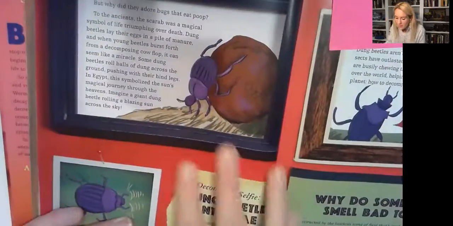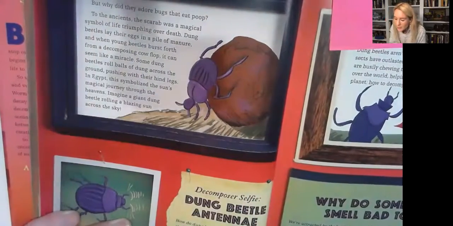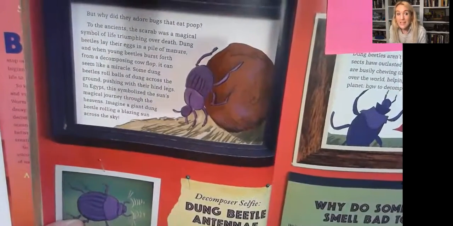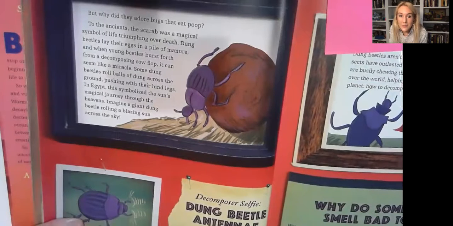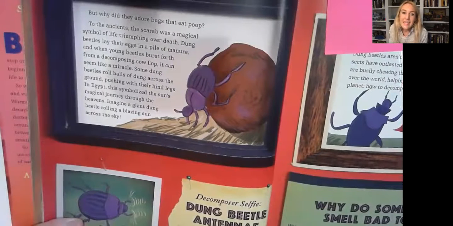What does this part have to do with the whole? Keep going. But why did they adore bugs that eat poop? To the ancients, the scarab was a magical symbol of life, triumphing over death. Dung beetles lay their eggs in a pile of manure. And when young beetles burst forth from a decomposing cow flop, it can seem like a miracle.